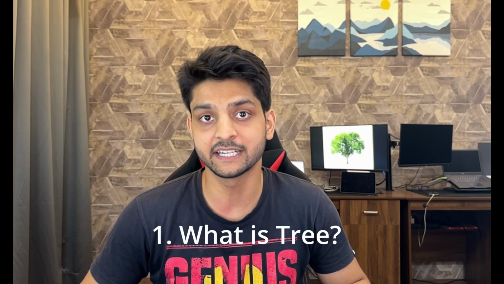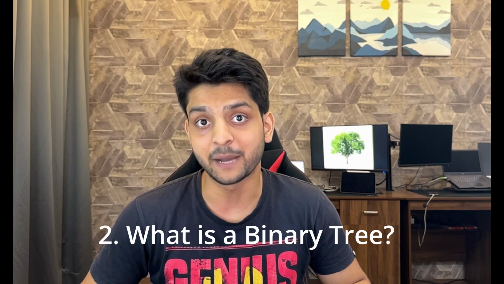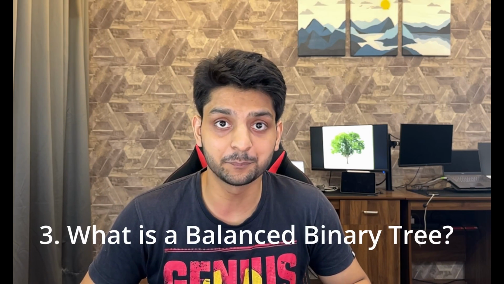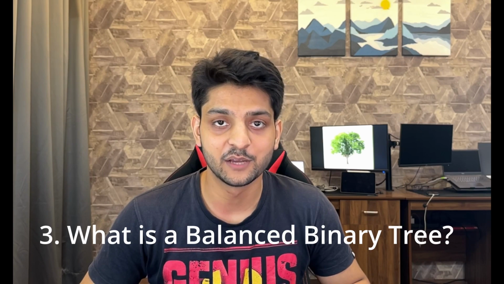Today we are targeting one more interesting coding interview question. We have to check if the given binary tree is balanced or not. Now this is a one-liner question, but there are multiple layers to it. To be able to solve it, one must know what is tree data structure, what is a binary tree, and then what is a balanced binary tree. We'll be talking about each of these in this video, so let's get started.